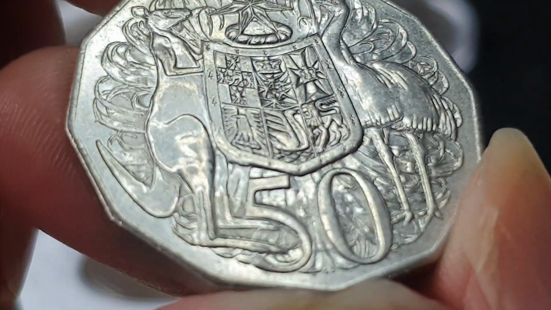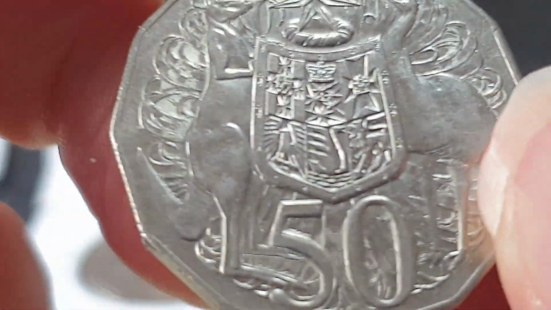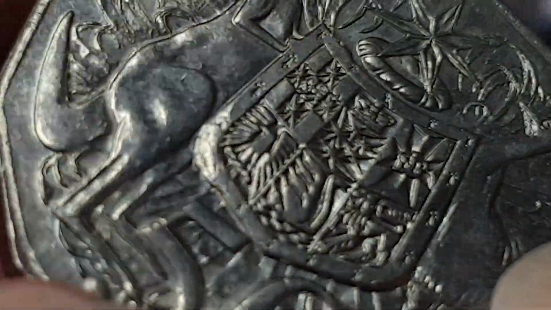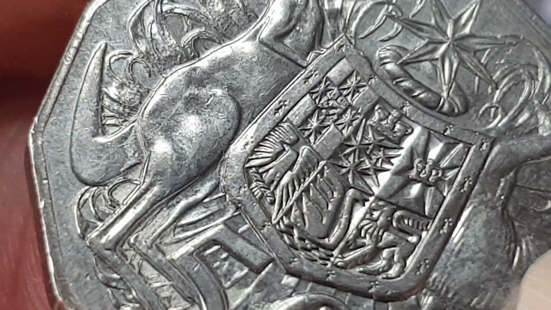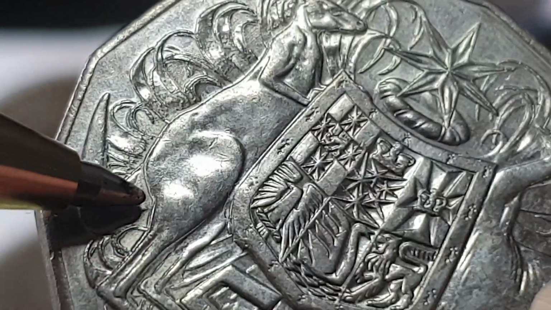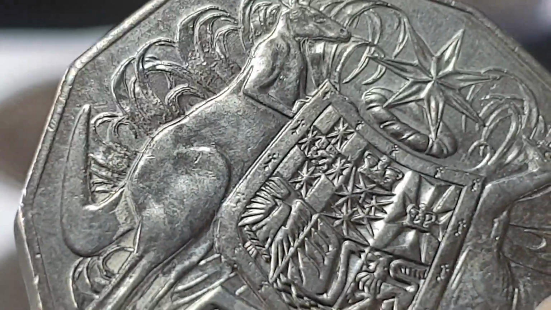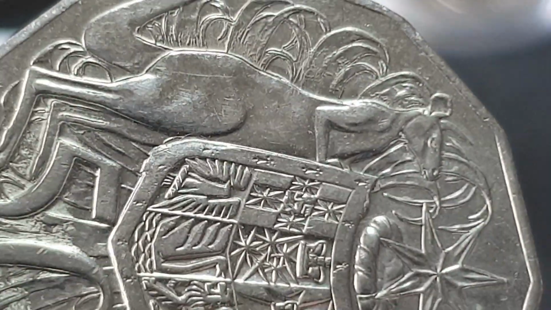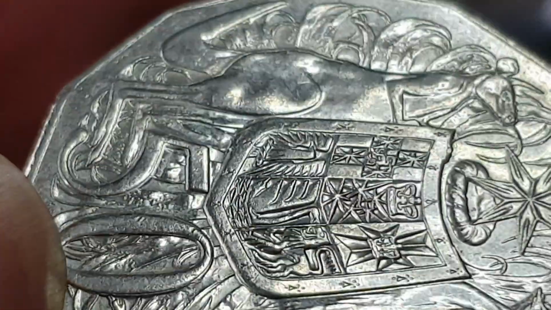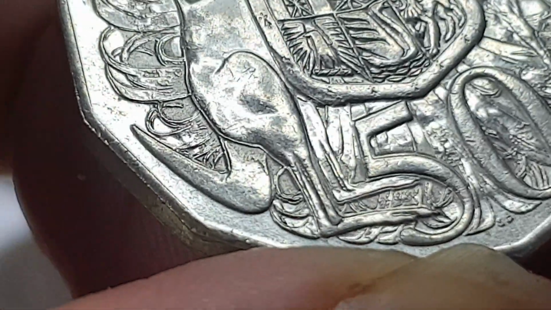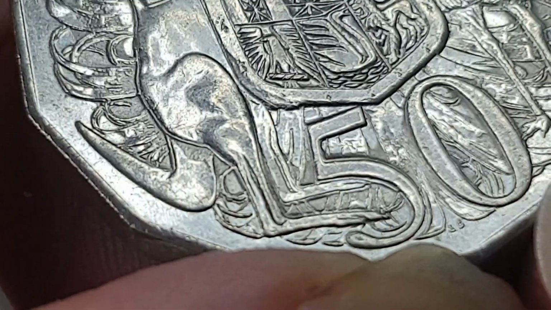The next one we have is, okay, you can see, maybe I'll zoom in. You can see there's doubling on the kangaroo. What I'm talking about is around this part here. You can see the doubling. If you turn it towards the light, you should see it a bit better. And on the other parts of the kangaroo.